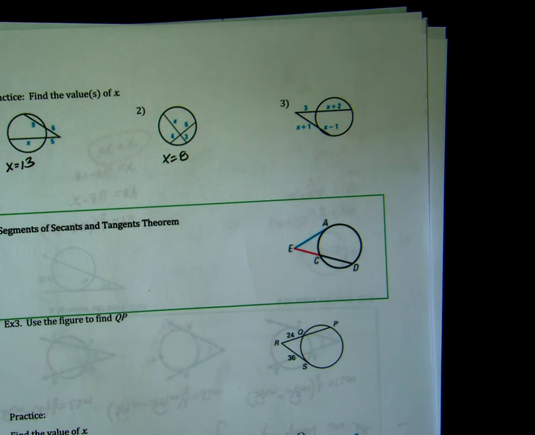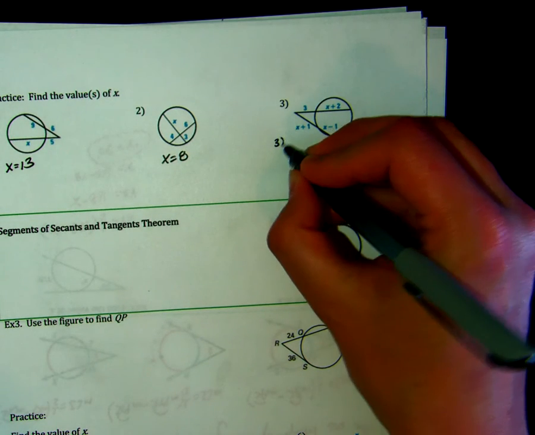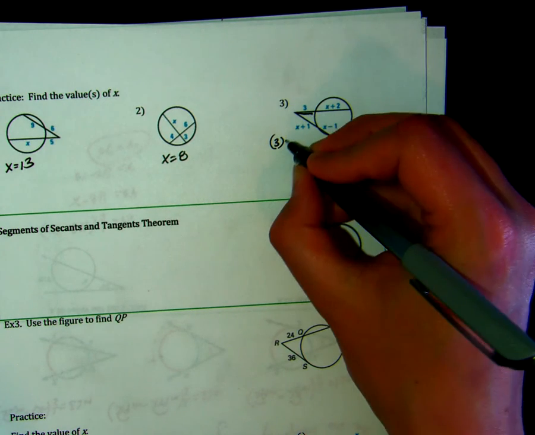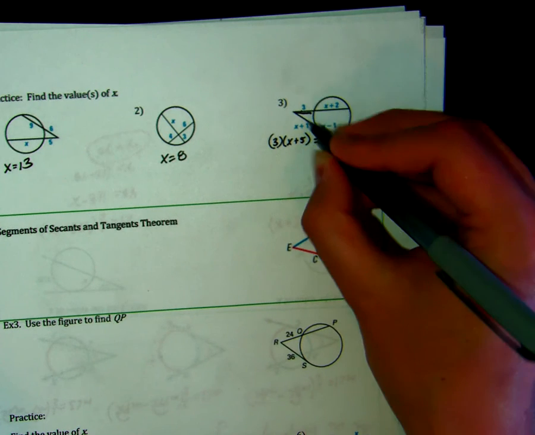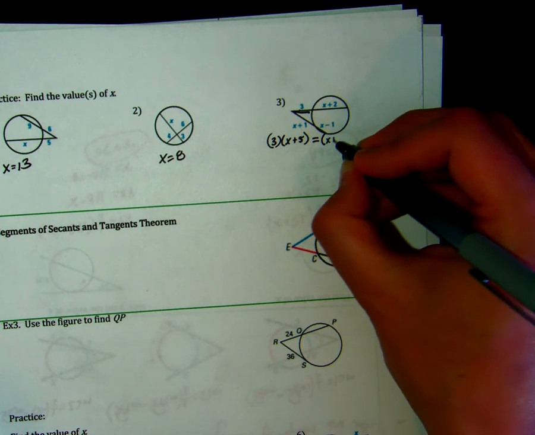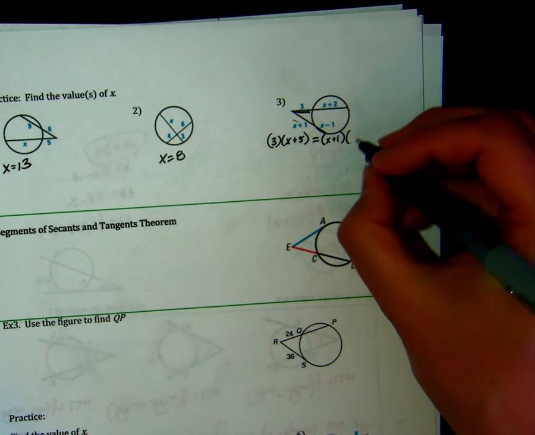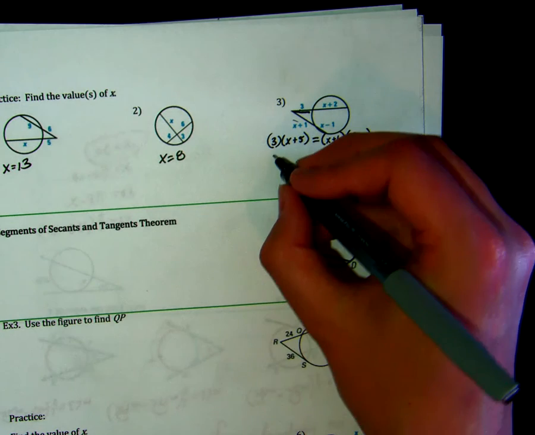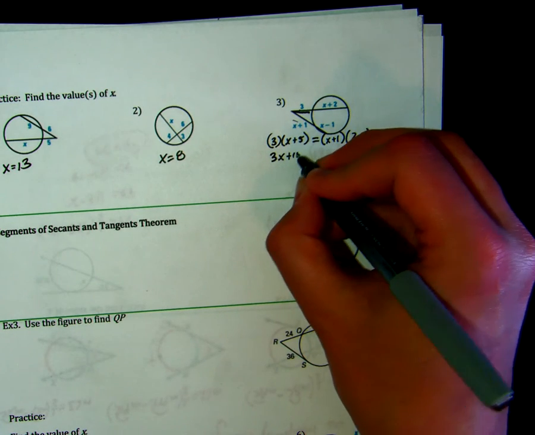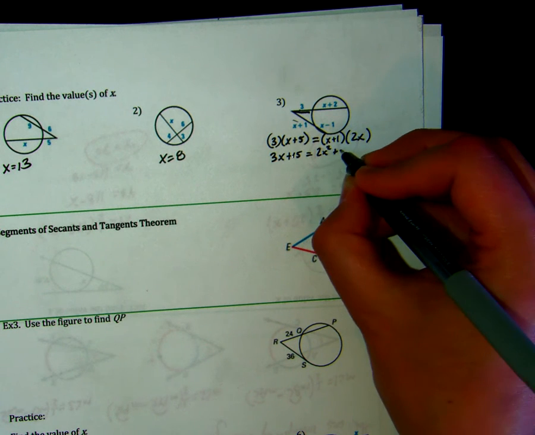This one, to the circle times through the circle, ends up giving you a quadratic. So if we try this out, to the circle here is 3. All the way through, you have to add these, so that's x plus 5. And then to the circle here is x plus 1. And through the circle means you have to add these. So you have x plus x, which is 2x, negative 1 plus 1, which is 0. So this gives you 3x plus 15. And this is 2x squared plus 2x.